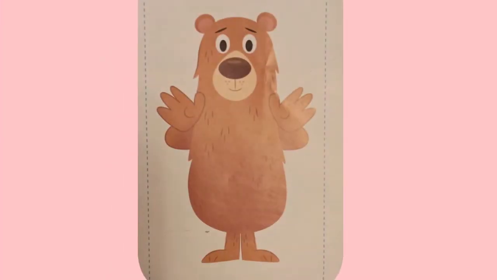Okay, my little kids, now we are going to talk about our body parts and learn their names. Okay, so you have to listen and repeat. Head, eyes, nose, mouth, arms, hands, tummy, legs, feet. Okay?